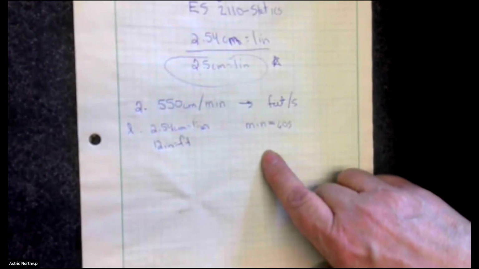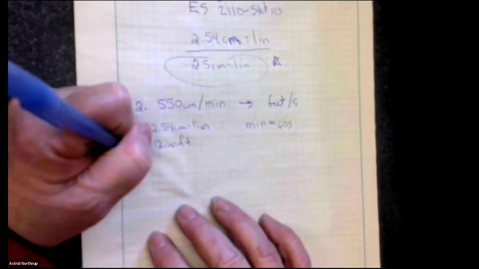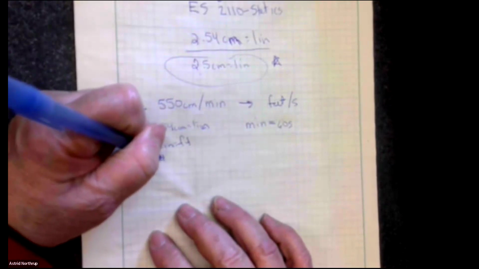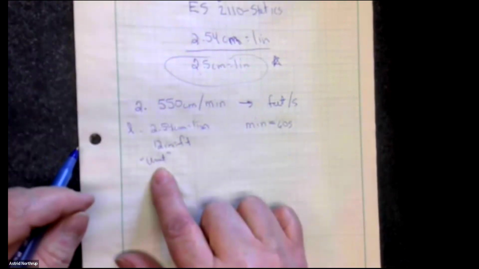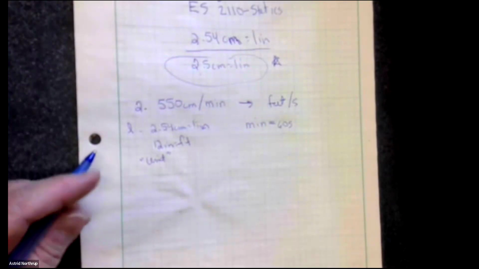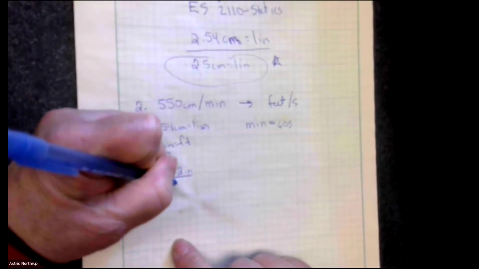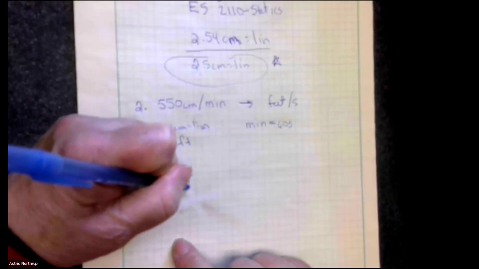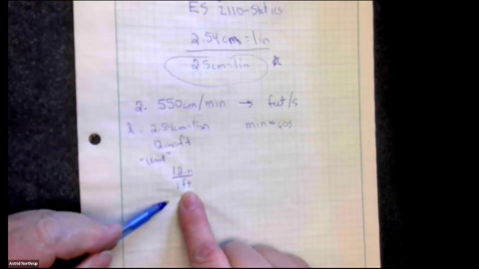The reason these are called unit conversions is that we're converting the units, but we're converting based on a situation where the numerator and the denominator of our conversion factor are physically equal to each other.